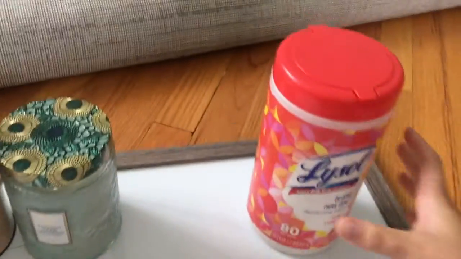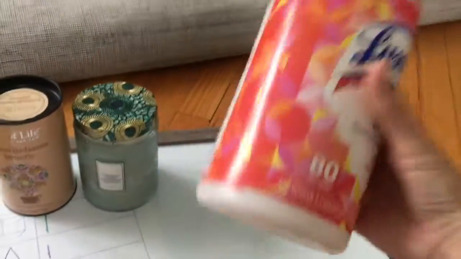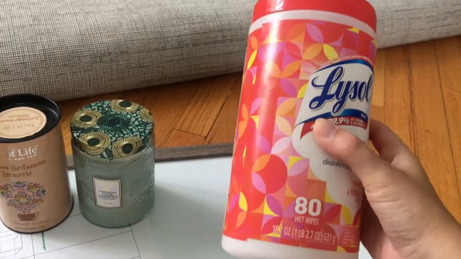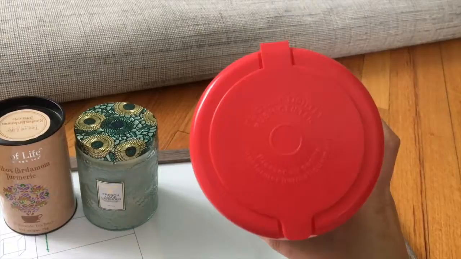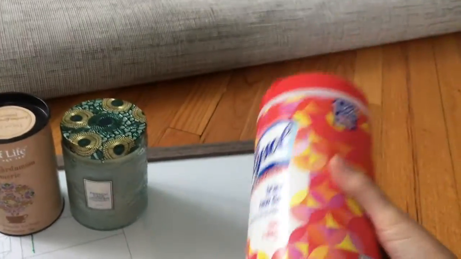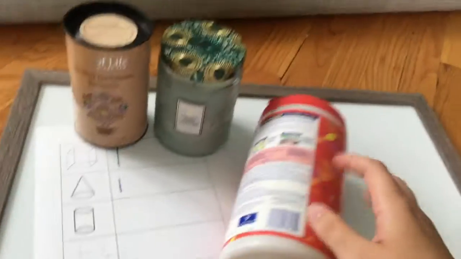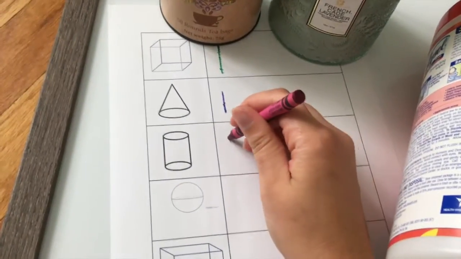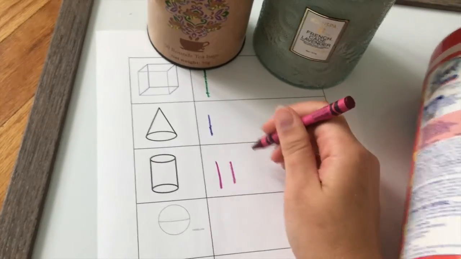And lastly, I have a little jar of Lysol wipes. And again, a flat circle on the top, flat circle on the bottom, and round on the side so you could roll it. So I'm going to put 3 tally marks on my page for the 3 cylindrical objects that I found.